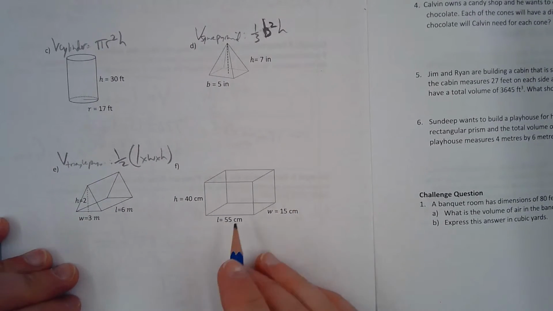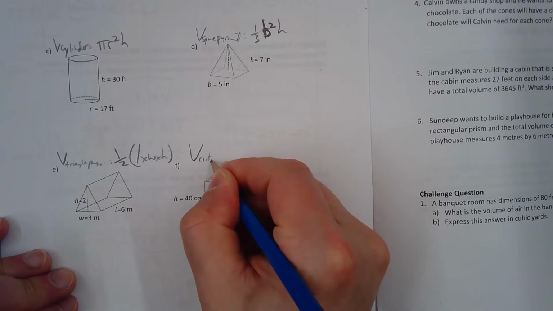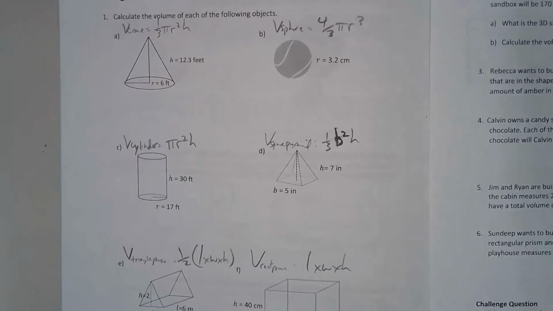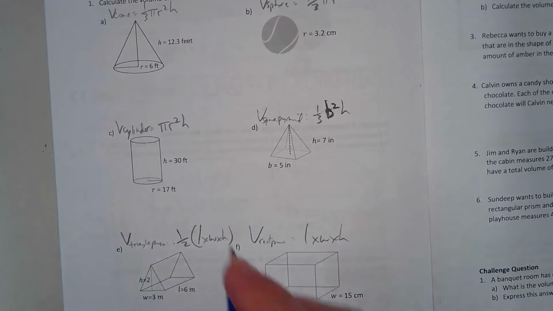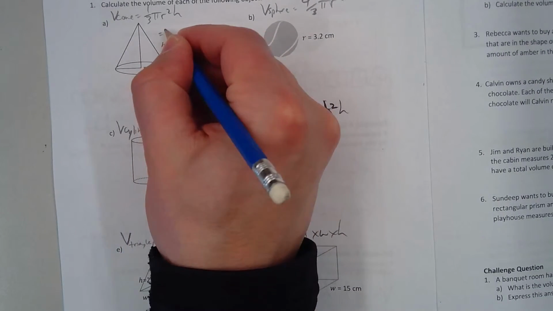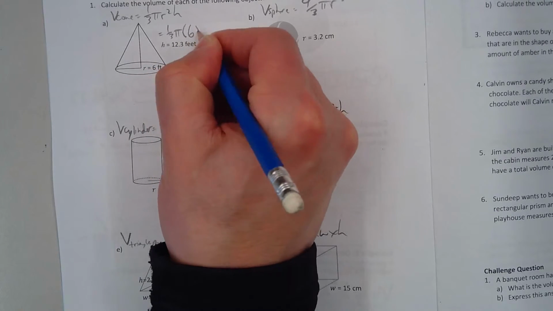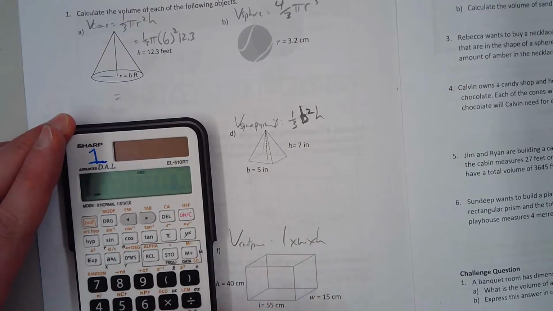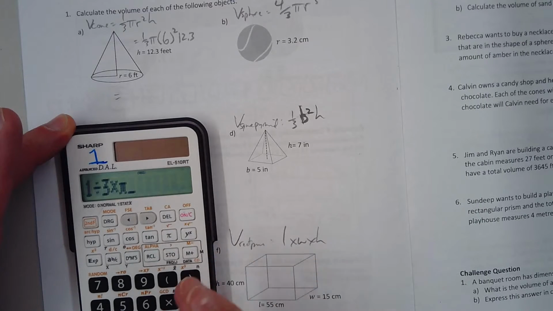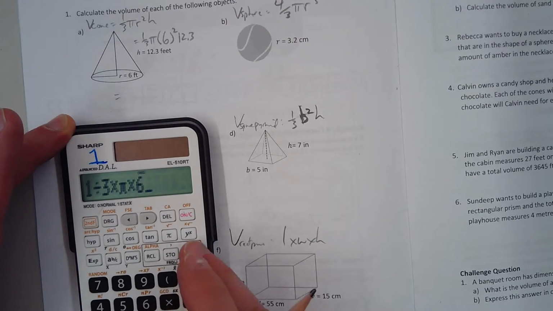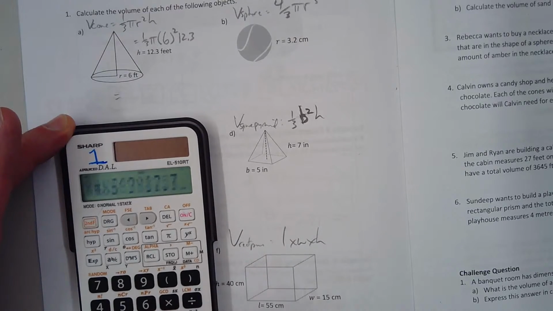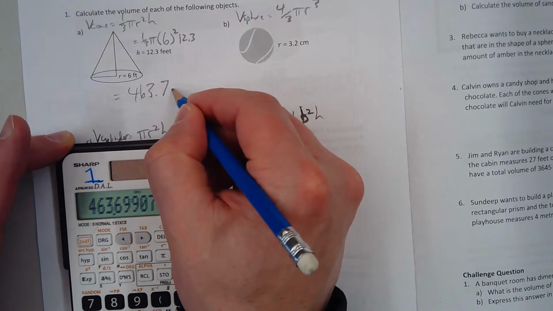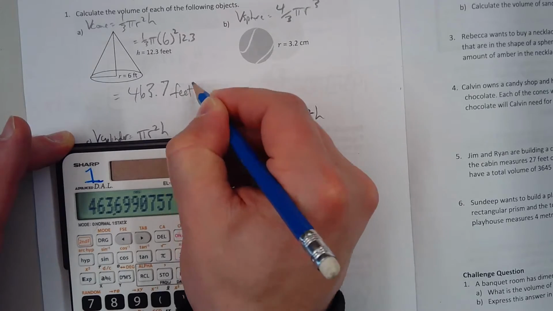Okay. And this one is a rectangular prism. And that's just length times width times height. Okay. I got all my formulas. Now it's just a matter of applying them. So for this one, I'm going to have 1/3 pi times 6 squared times 12.3. So it's just calculator work, and you just got to be careful. So that one is 463.7. It was feet, so we're going to say cubic feet.